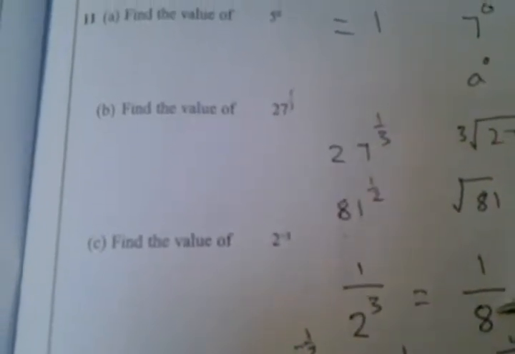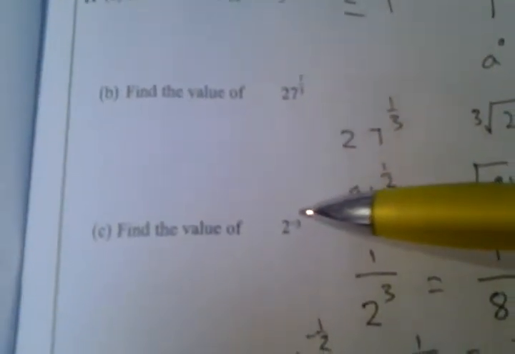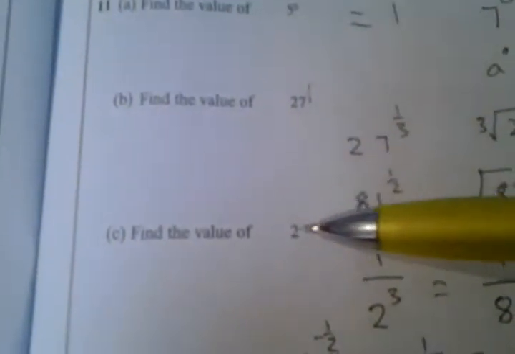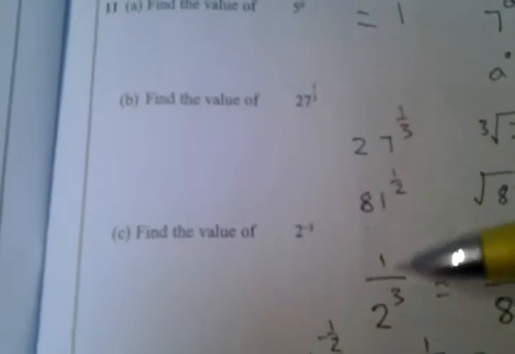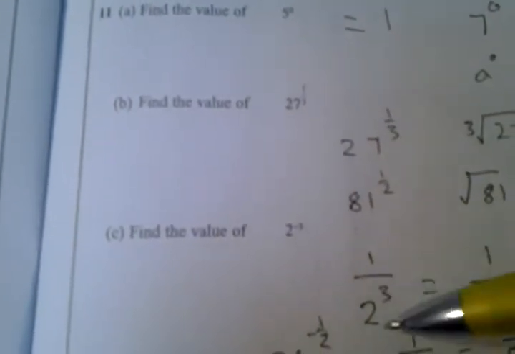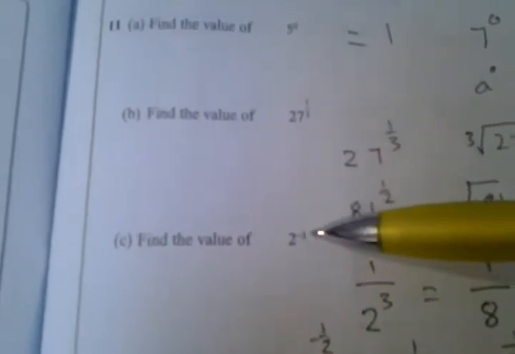In this next answer, 2 to the power of minus 3, the minus means I become 1 over whatever's left. So, it's going to become 1 over 2 to the power of 3, or 2 cubed. This becomes 1 over 8. It's key to mention that none of my answers from my indices should be getting out negative answers. The negative simply means that it's the reciprocal, or 1 over that 2 to the power of 3.